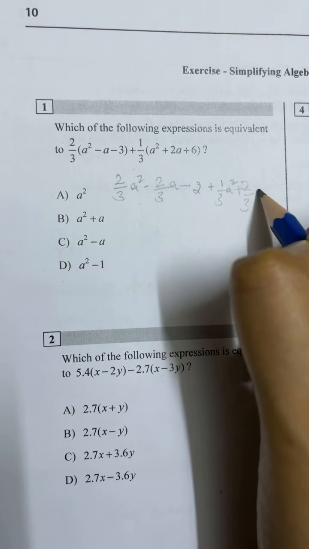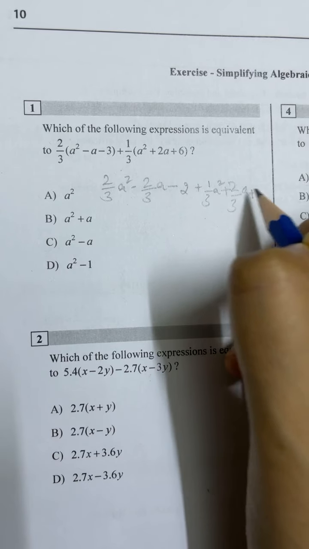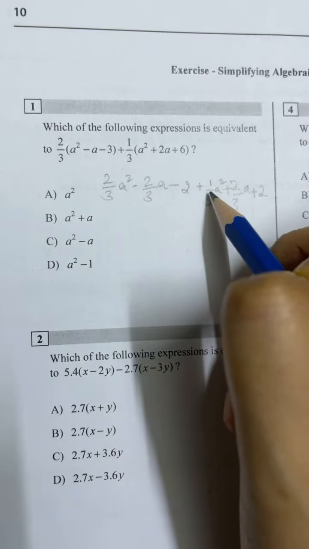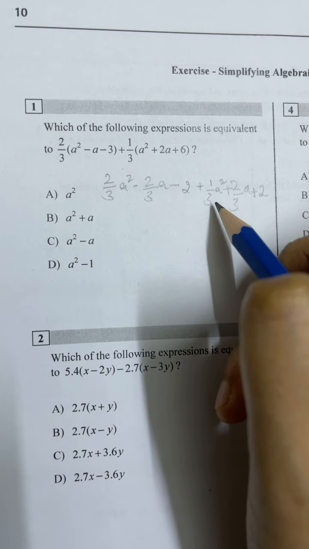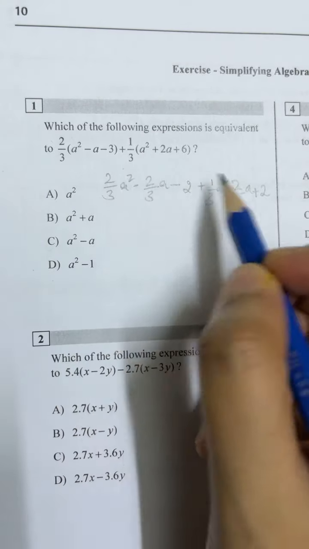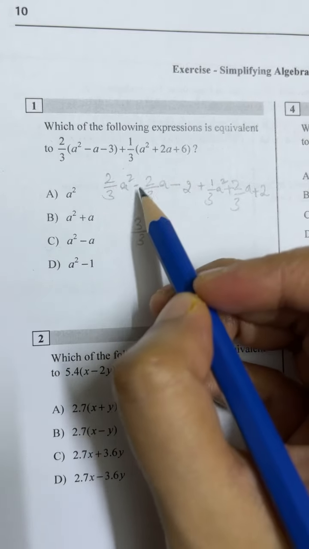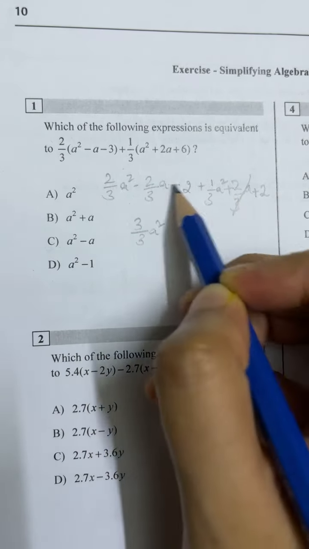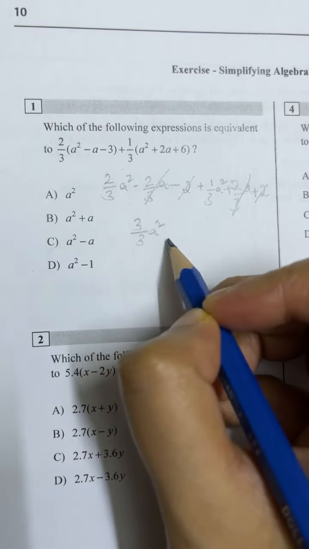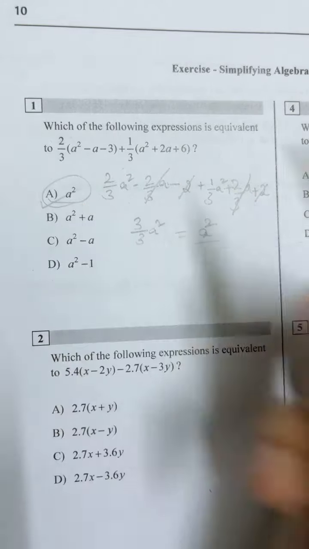of a, and you have plus 6 by 3. 6 divided by 3 is just 2. So we have 2/3 of a squared plus 1/3 of a squared. Alright, so I'm just going to write it back again. So 2 plus 1, that's 3/3 of a squared. Minus 2/3 of a plus 2/3 of a gets cancelled out. Minus 2 plus 2 gets cancelled out, so you're left with 3/3 of a squared. That's just a squared, and your answer is A.